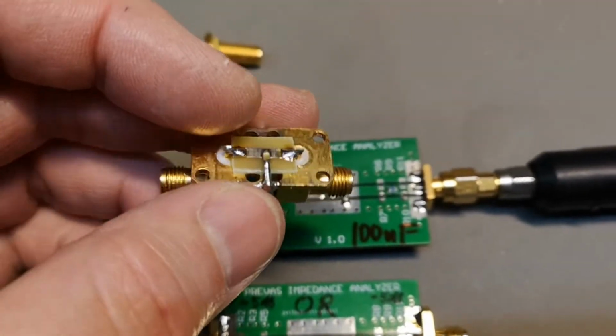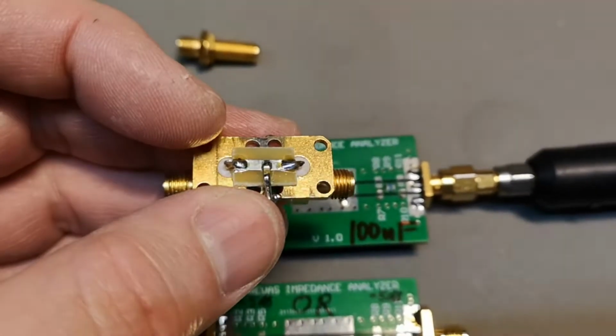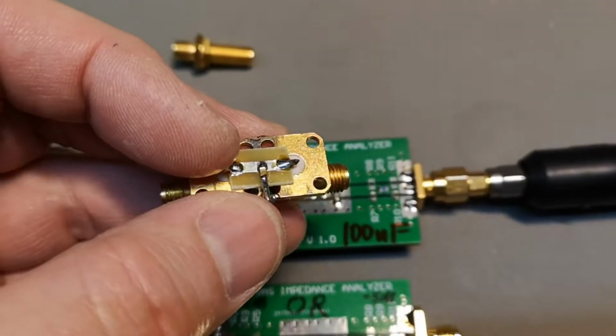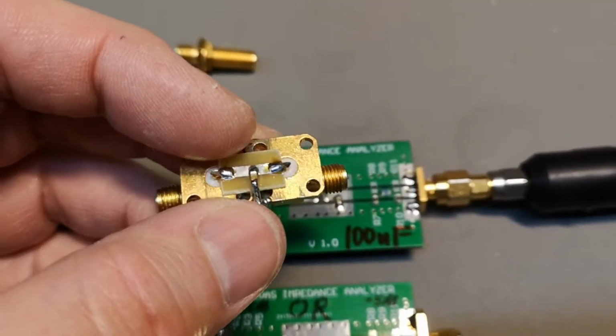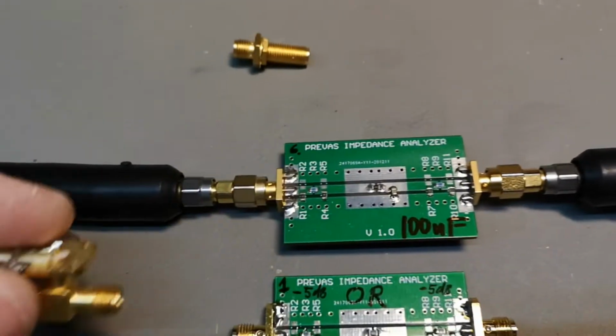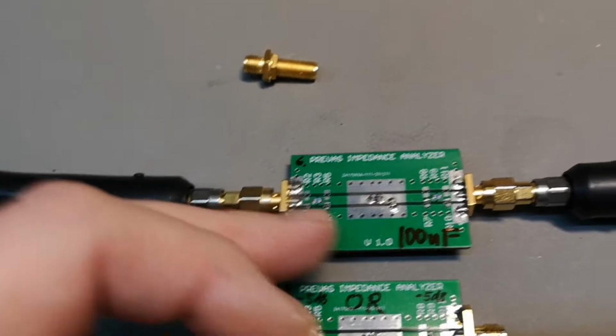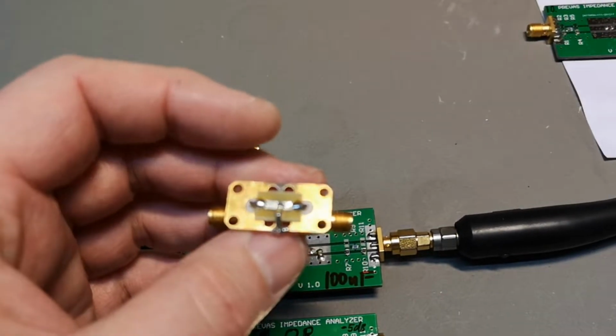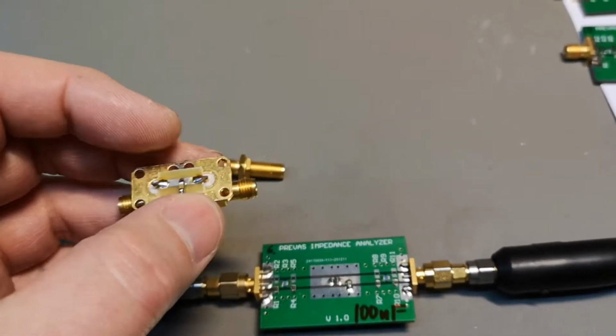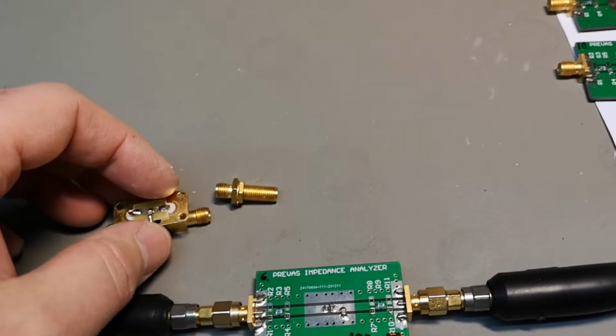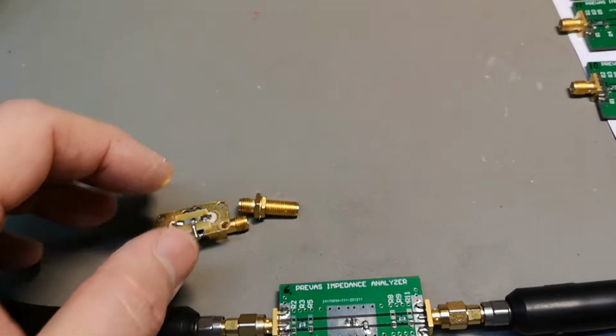And what we have here is a lot of reflections, because this capacitor goes into a resonant circuit with the cables to the analyzer. And here is a curve of that phenomenon.